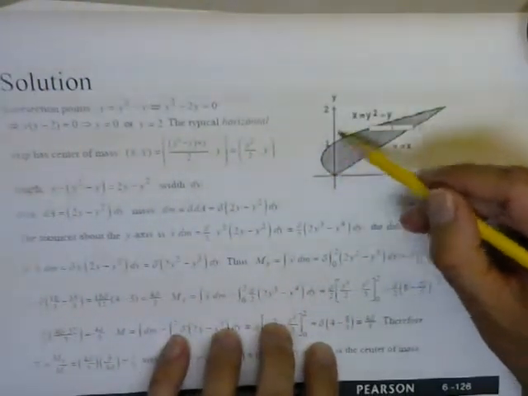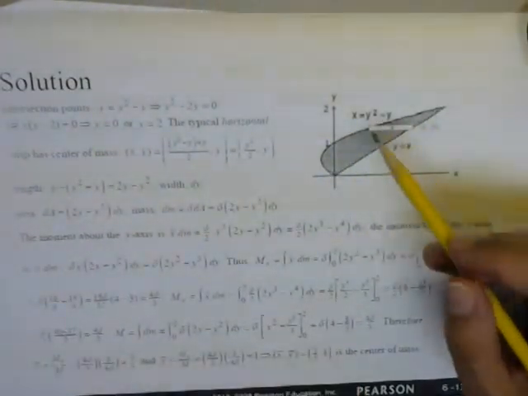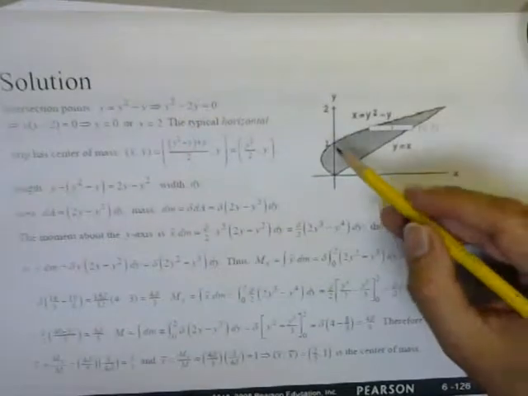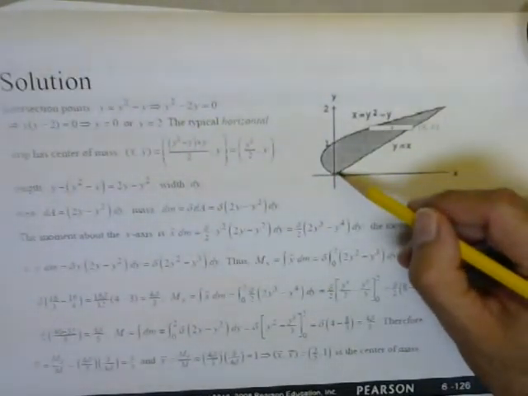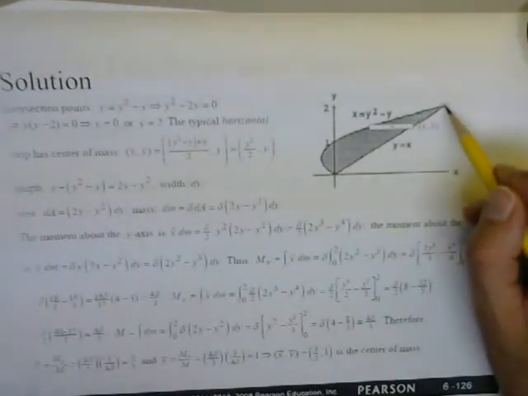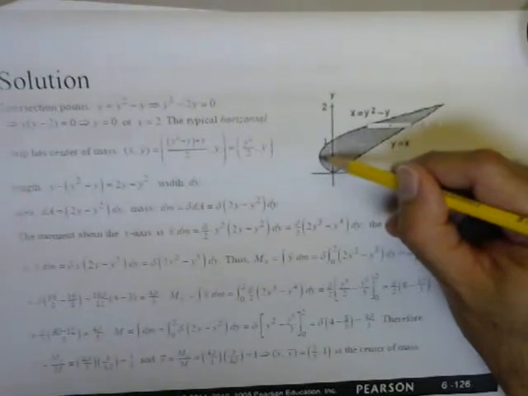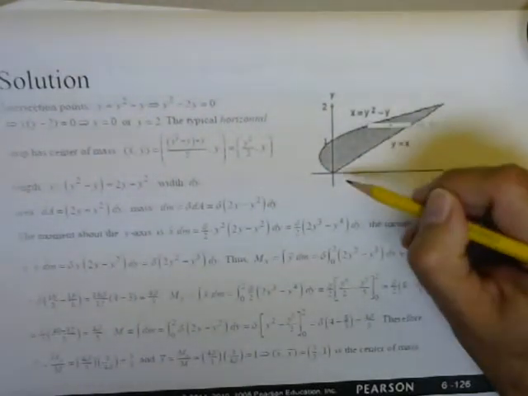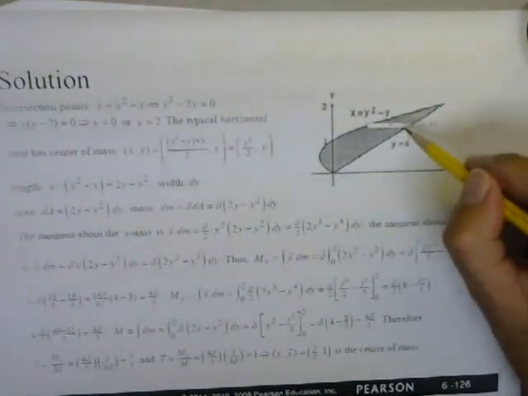So first of all, we need to find the intersection points, right, where the curves intersect. So set the two curves equal to each other, right? So they intersect at 0 and 2. And then we'll also need to find the vertex of this parabola, but we can do that easily. And then look at a horizontal strip here, right?